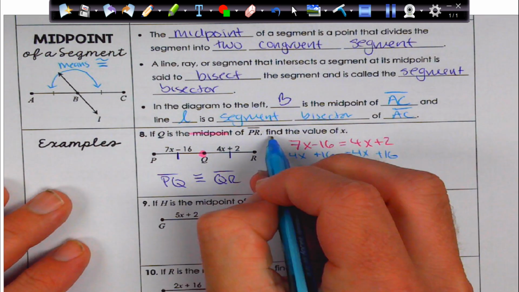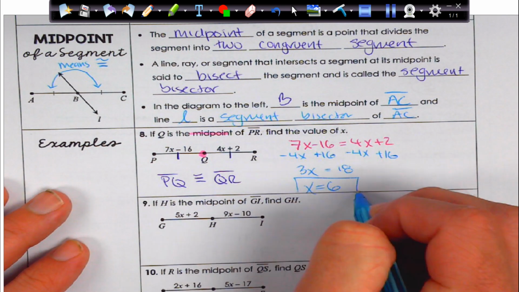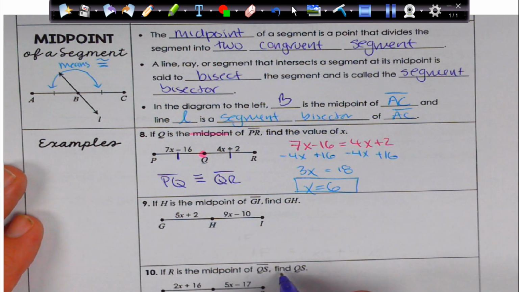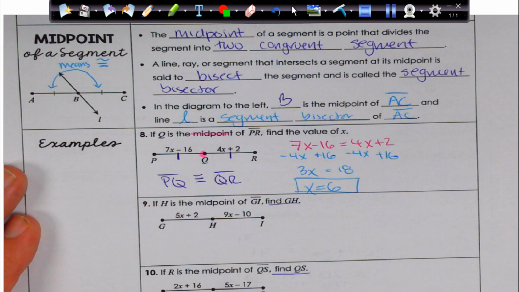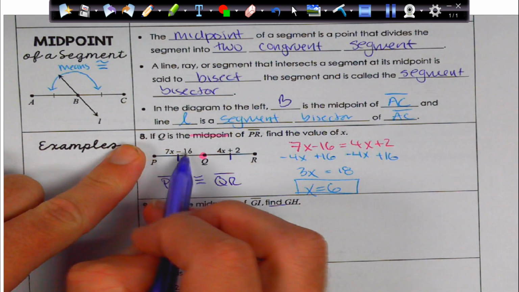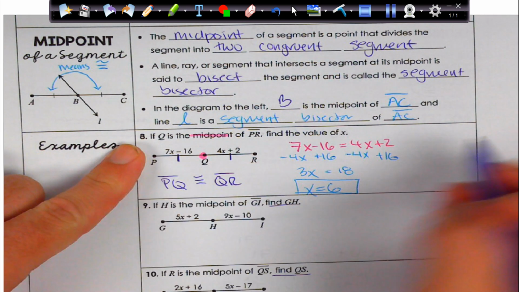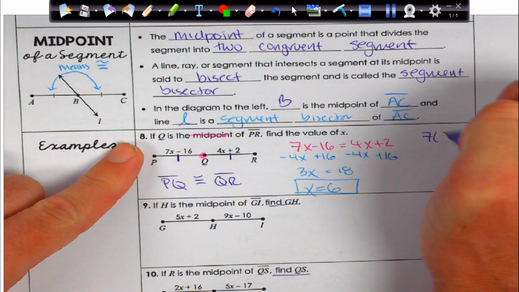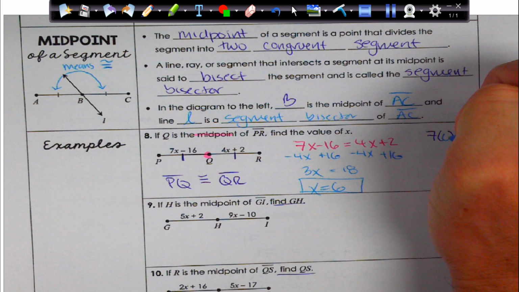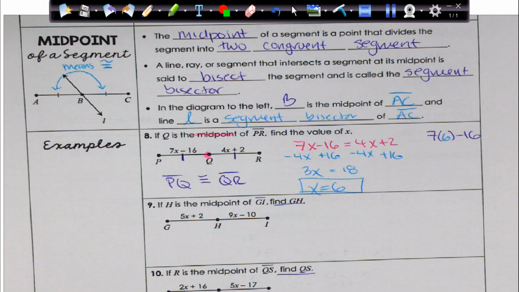Now it says find the value of x. I am done. Okay? Could I find PR? Yeah, let's just do it real quick, because sometimes it asks you to do that, like in these ones right here. It asks you to go ahead and find something. So to find PR, I just have to plug it back in to one of these equations. So if I take 7x minus 16, now I'm not going to plug in x, I'm going to plug in 6. So we get 7 times 6, so 7 times 6 is 42, minus 16.